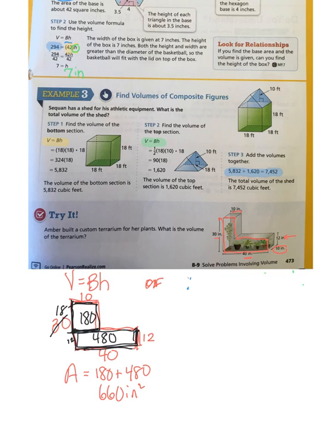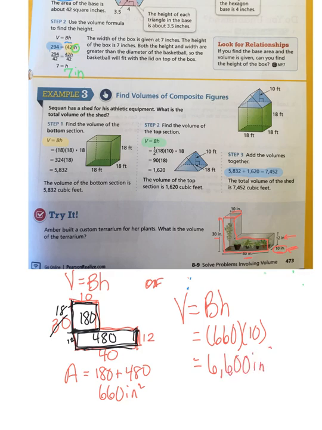Now I know that there is a prism here, and so the height of the actual prism is this dimension here, this 10. So now I'm going to use the formula. The volume is the area of the base times the height of the prism. The area of the base is 660. The height is 10 because that's how far apart those L's are. So that means the volume should be 6,600 inches cubed. So that's how you would do a problem like that.